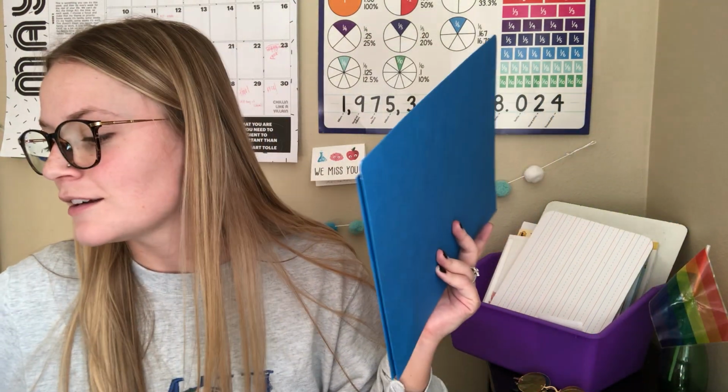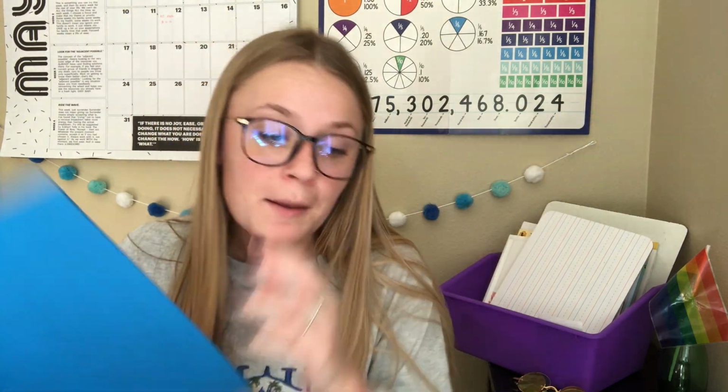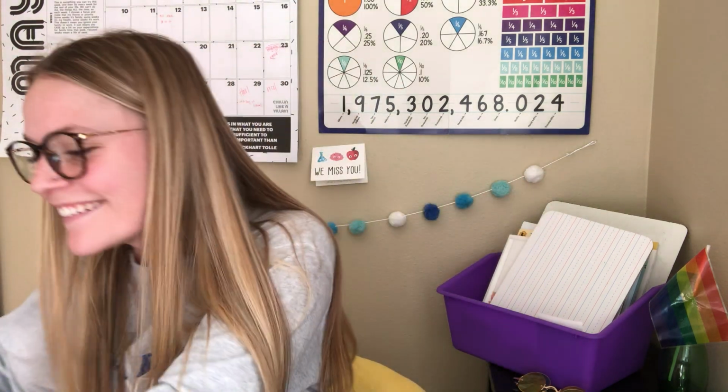So it has this list of items that we can measure, and we're going to go through and estimate the mass of each object, and then we're going to measure it. We're not going to measure it exactly because I don't have a scale, but I have my teacher book that has the answers, so we'll just use that.